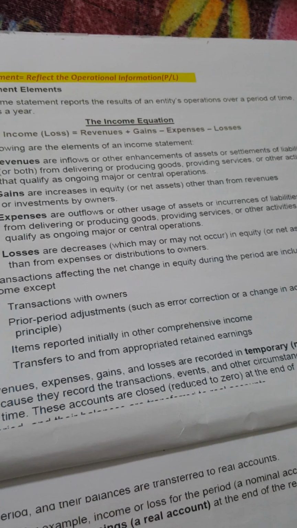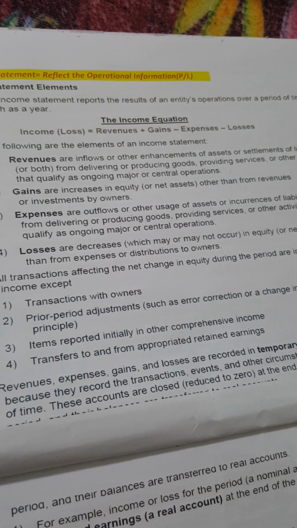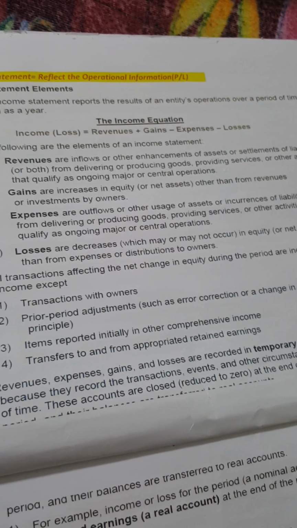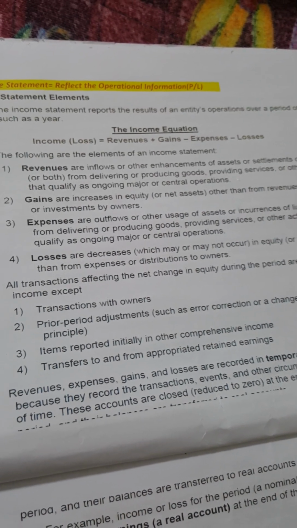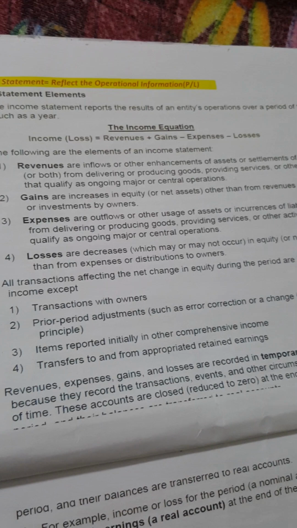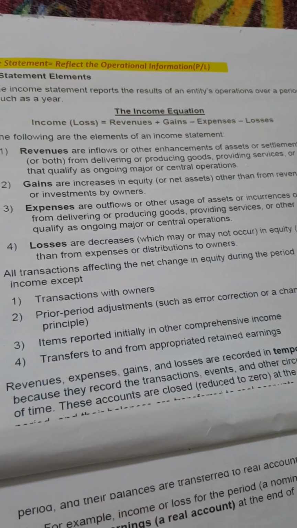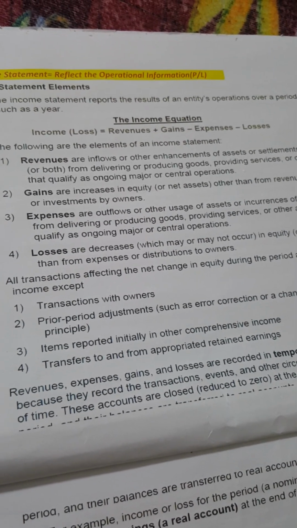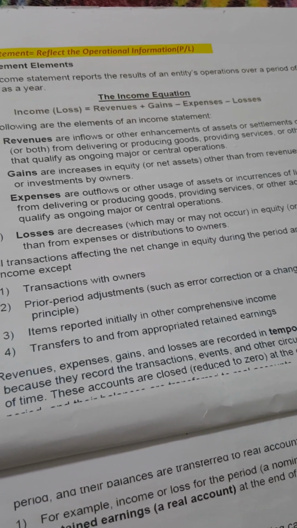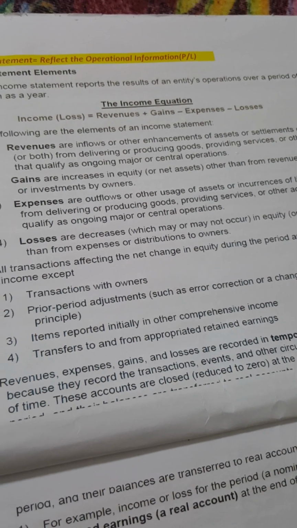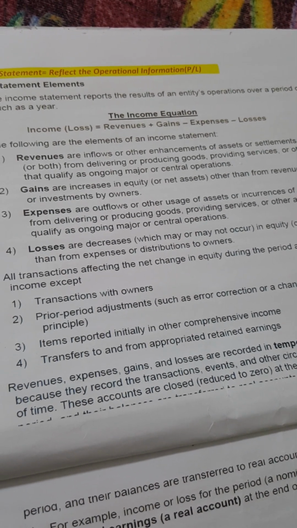So when you have given that to the owners, we cannot consider that amount a loss. Like if you are the owner of a company and you are withdrawing from there, a drawings account is created, so that is not a loss, it does not come under losses. Other than expenses and distributions to the owners, everything else comes under losses.